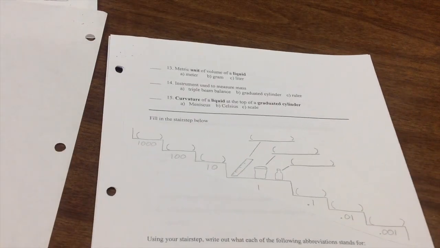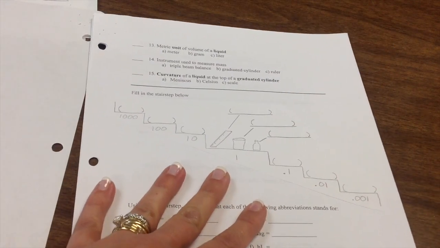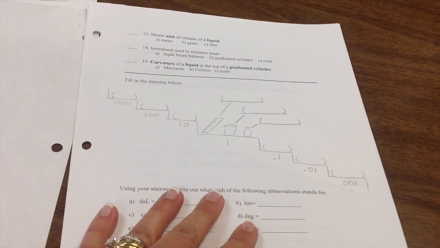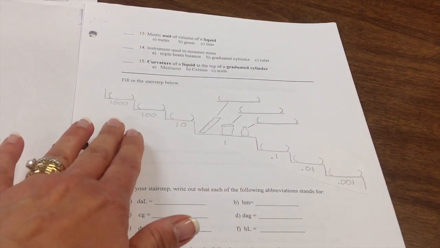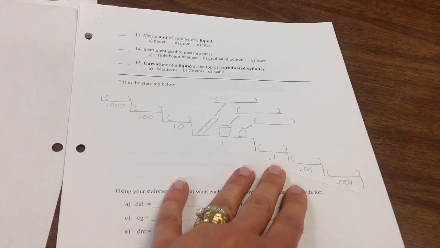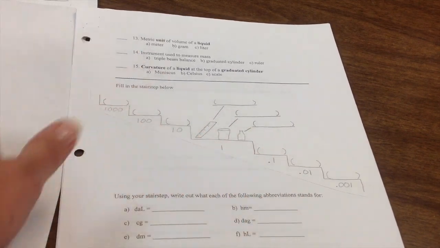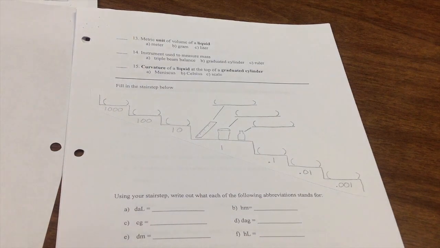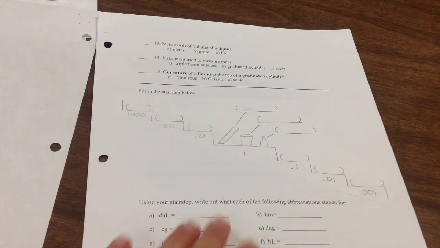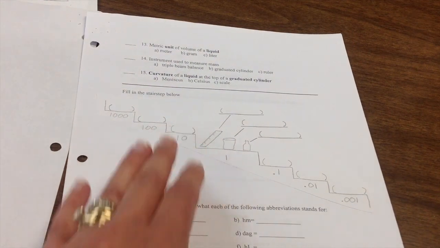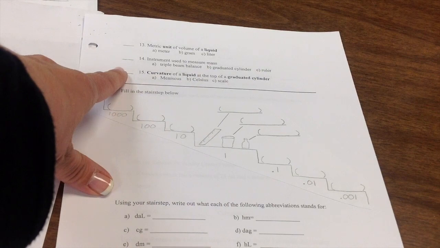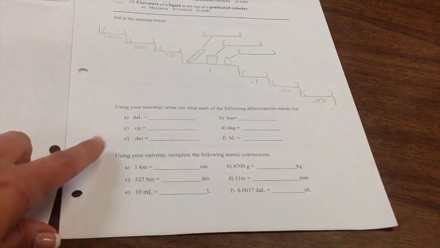I changed this up a little bit because this student who would be taking this particular test would really need that stair step in front of them. So I give them an opportunity to fill in their stair step, and then they can use this on the rest of the test. So it's a legal way to keep it all on the up and up, where kids can use that stair step because they've actually filled it in as part of their test. So again, I have some multiple choice, 3 choices here.